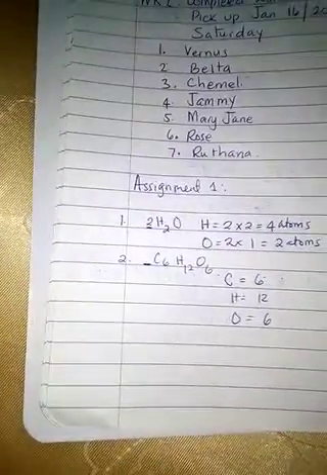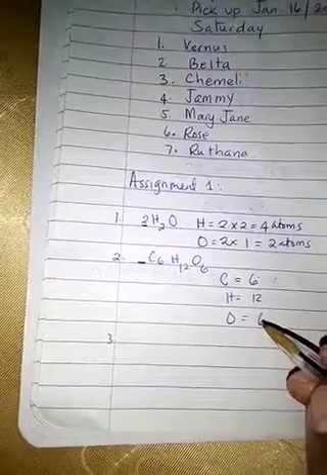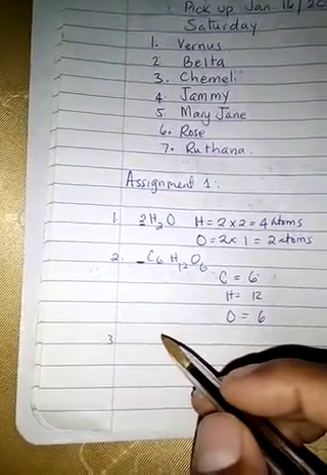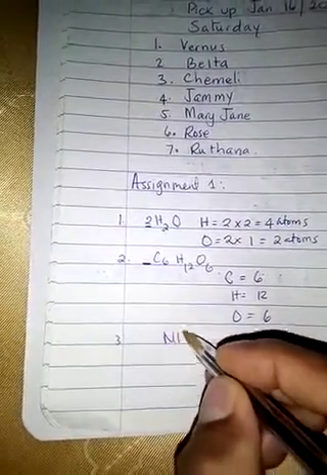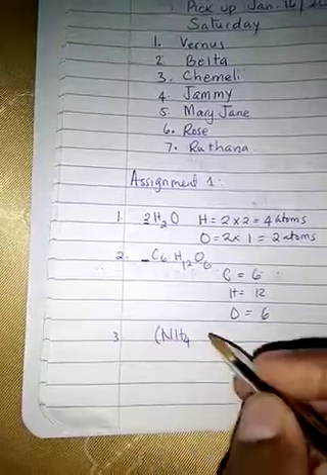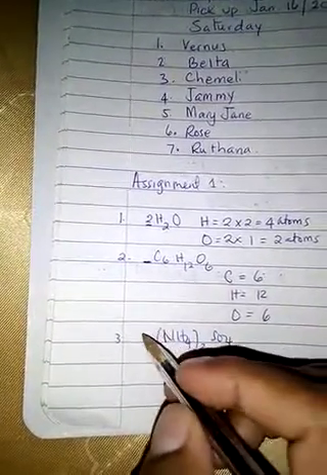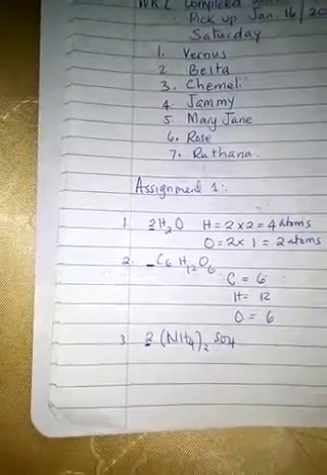Now, what about a molecule that has a parenthesis and a coefficient? For instance, if I give you ammonium sulfate, and you see a number in front, that's the number 2.